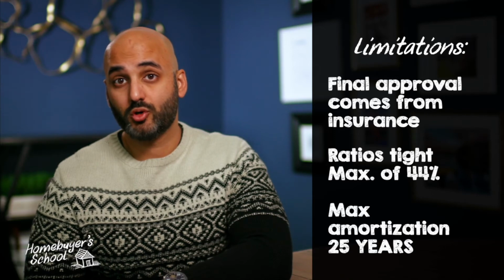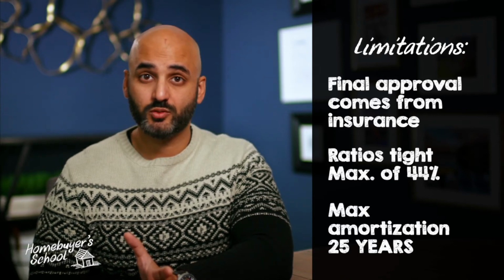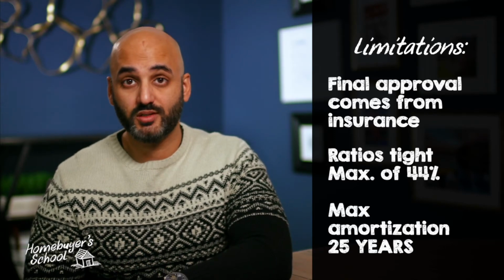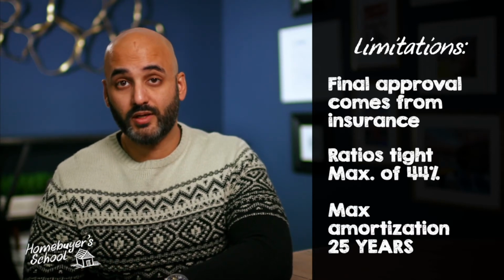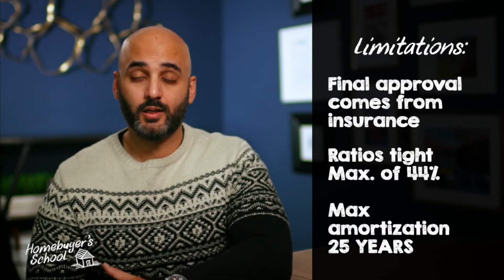The max for an insured mortgage for amortization, which is considered to be the life of the mortgage, is 25 years. You cannot go over 25 years at all, right? So it means that you now have to qualify for whatever home you're buying for a max of 25 years, based on the requirements of the insurance company.